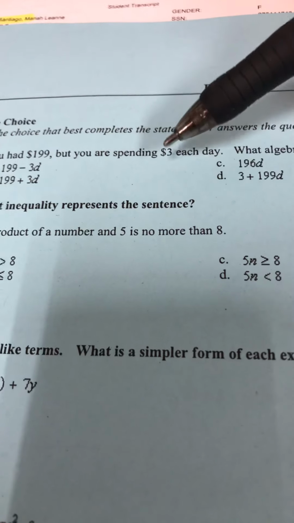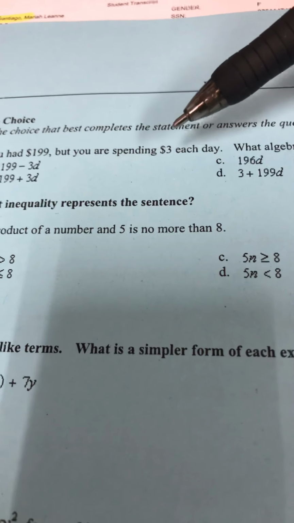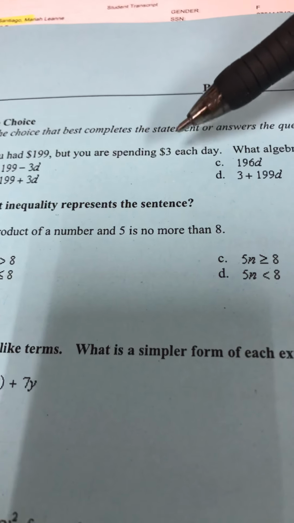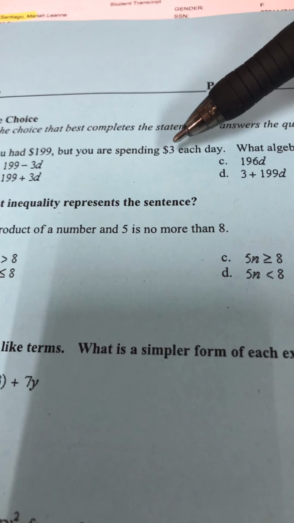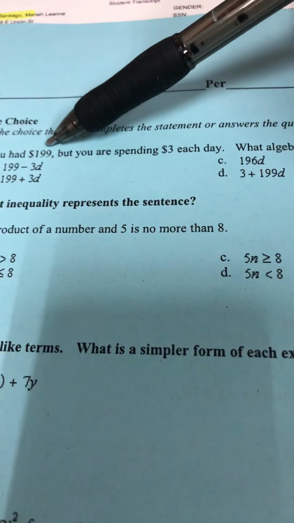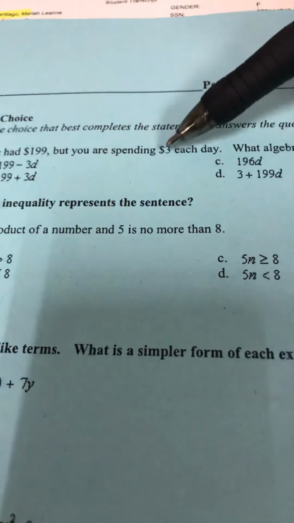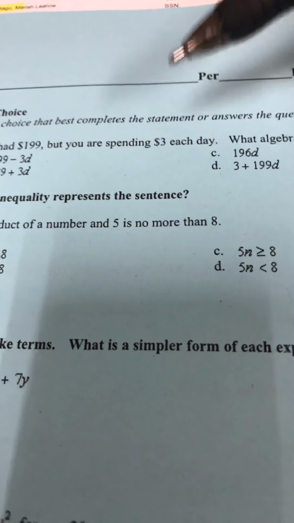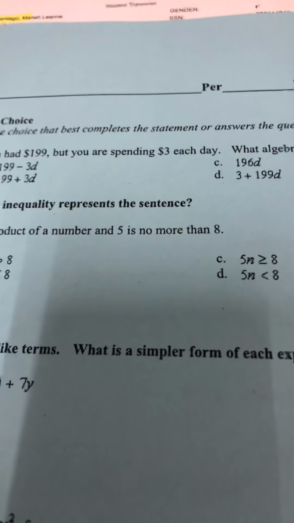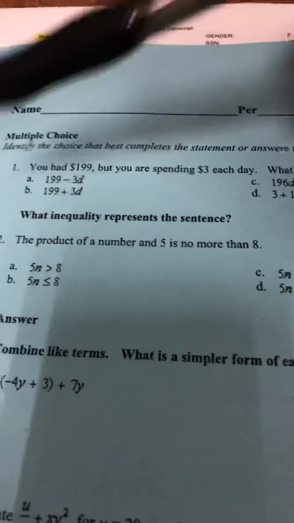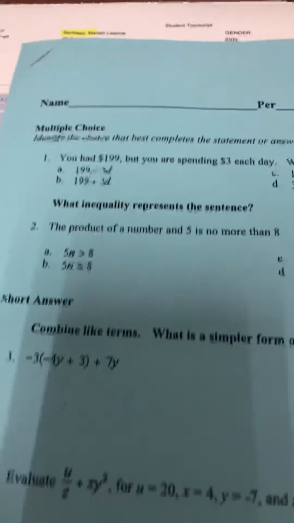So think of the operation that would mean taking away $3 coming from that $199, and that's $3 every day, so it's multiplied by days. So what would represent that in your A, B, C, or D?